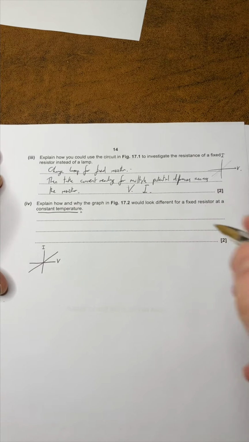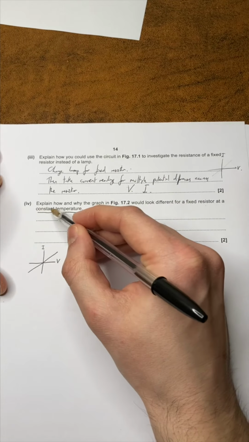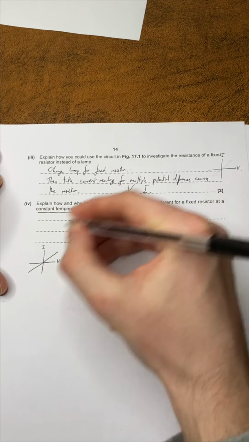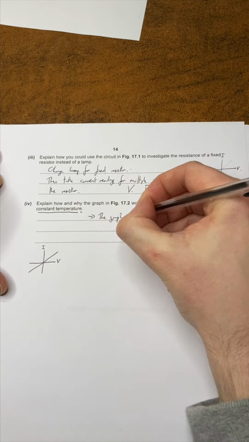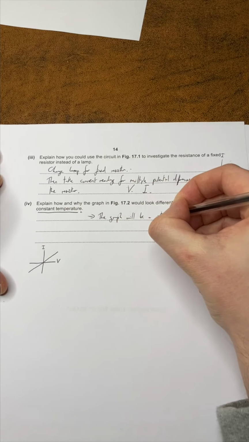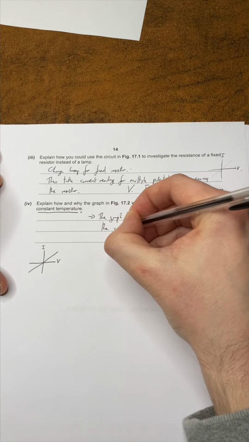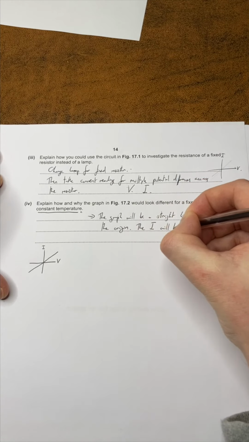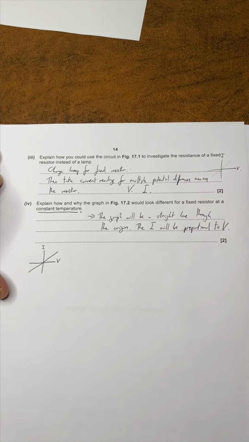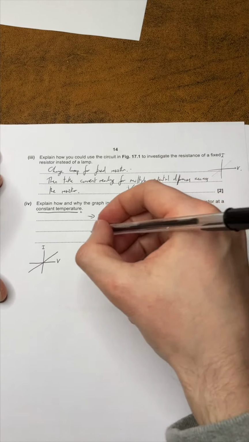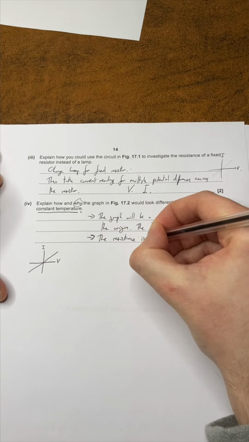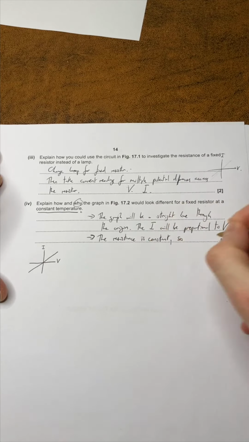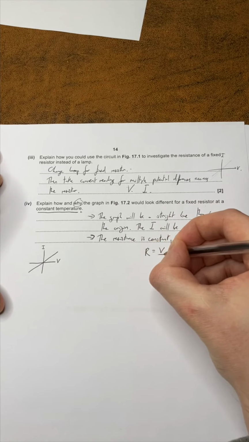So for our 2 marks here, what we need to do is explain how and why. So how will it look different? Well, the graph will be a straight line through the origin. We can go one step further and say that the current will be proportional to voltage. And why is this the case? Well, the resistance is constant. So R equals V over I.